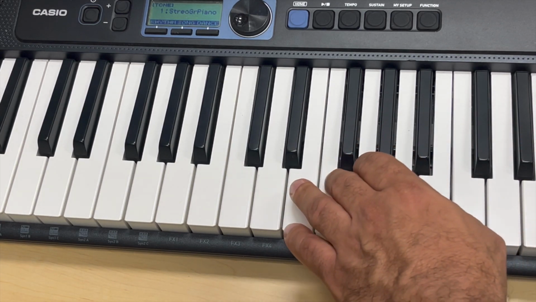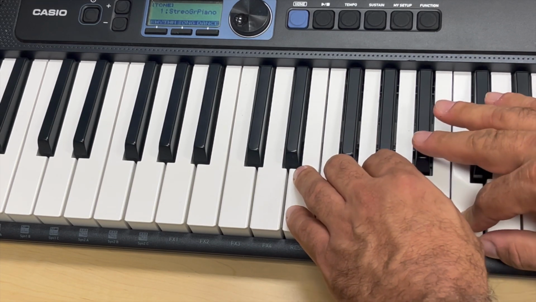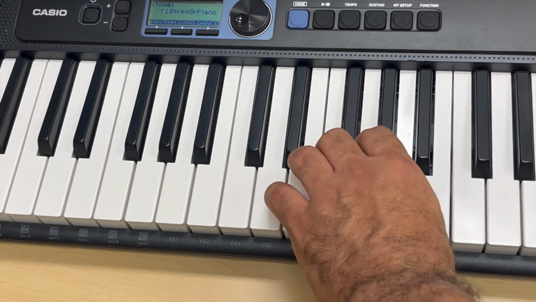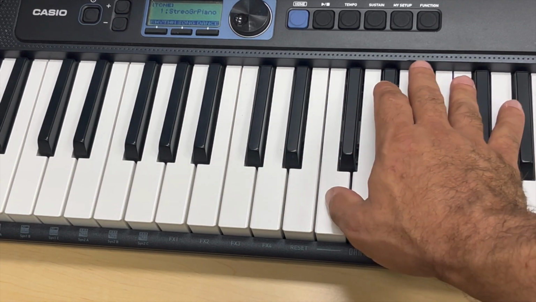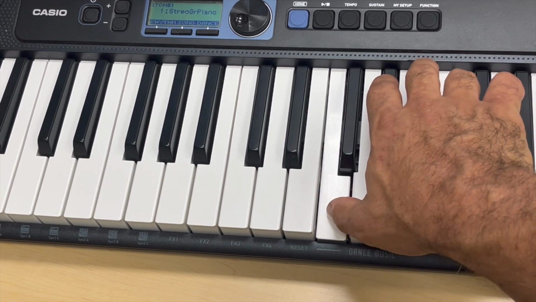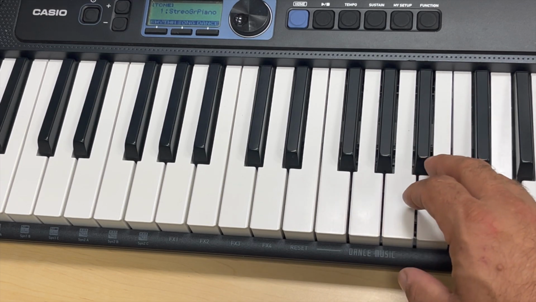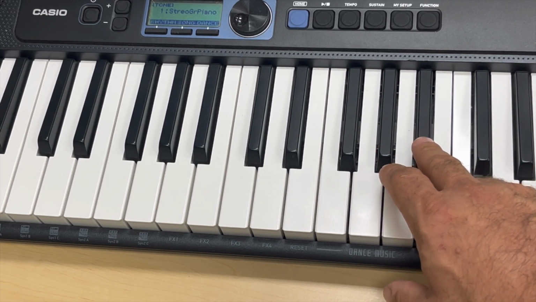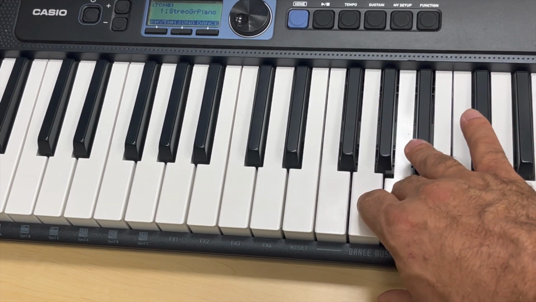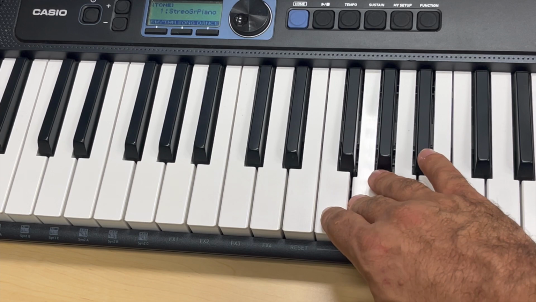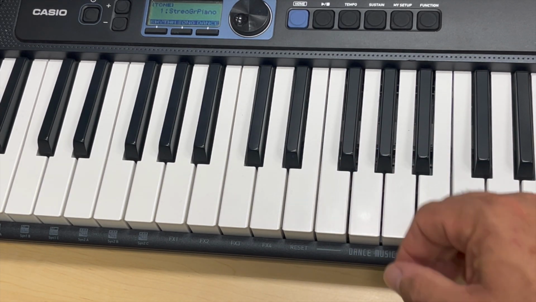Augmentation. Regular value. Augmentation.